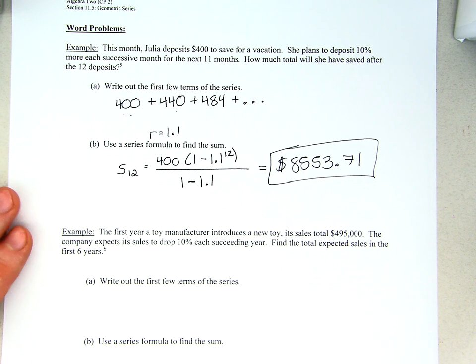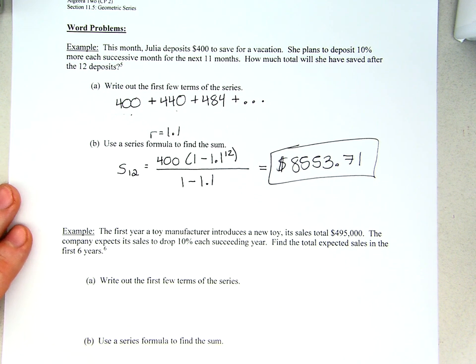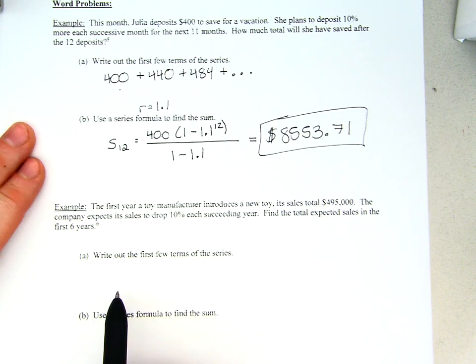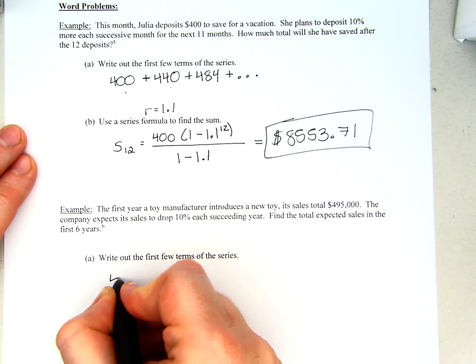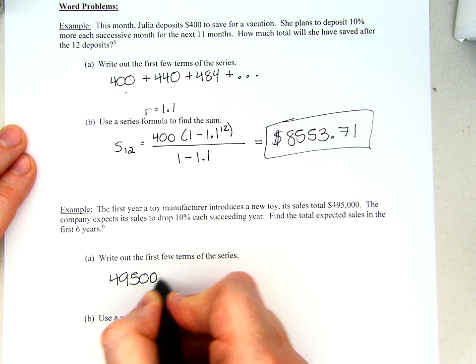The first year, a toy manufacturer introduces a new toy. Its sales total $495,000. The company expects its sales to drop 10% each succeeding year. Find the total expected sales in the first 6 years. Okay, well, I'm going to write out the first few terms of the series. I know initially they are making $495,000.